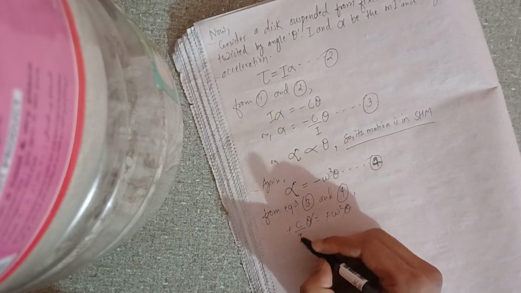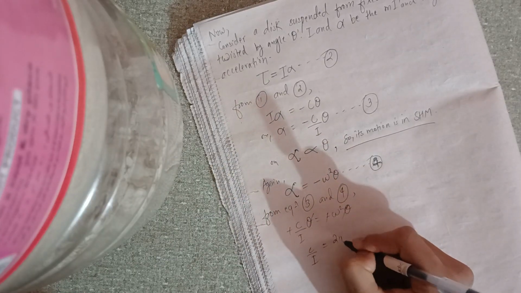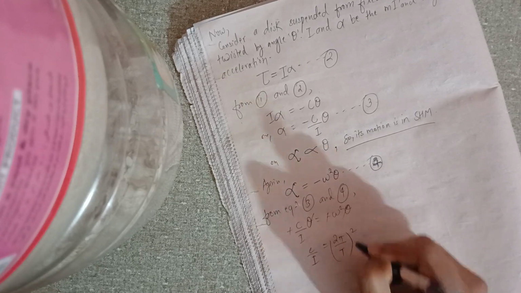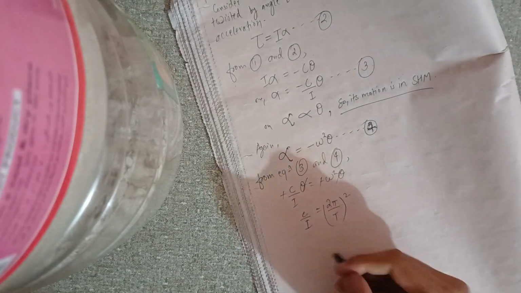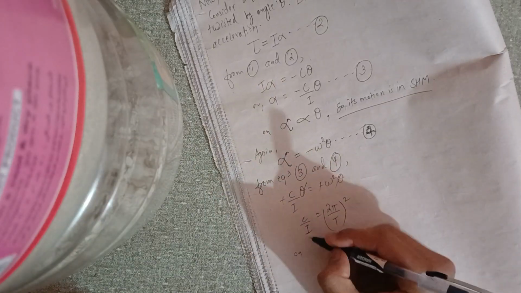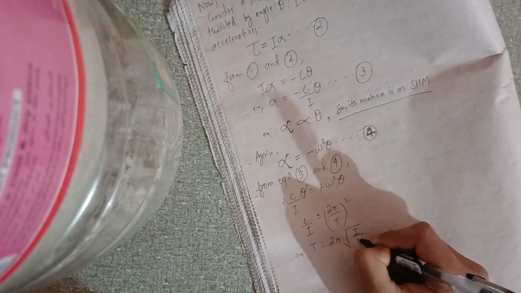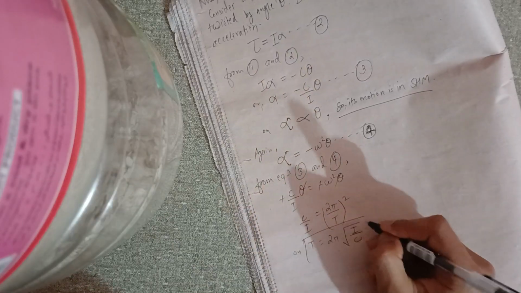This will get cancelled. So c by I equal to 4 pi square by T square, just like that. So T will be 2 pi under root I by c, Indian currency. You can remember it that way.